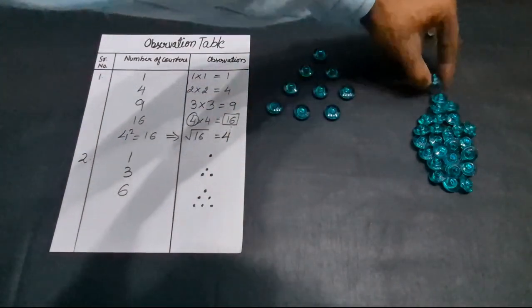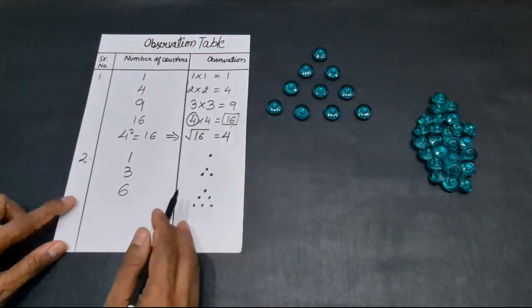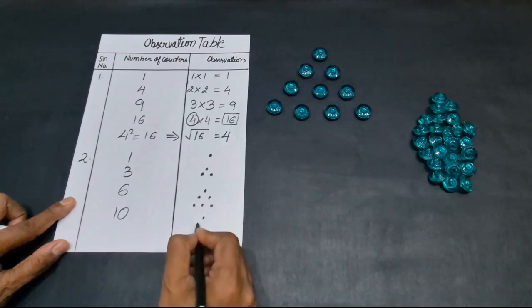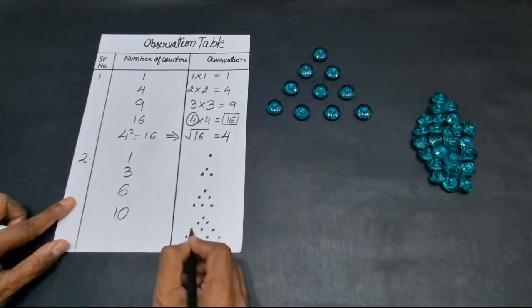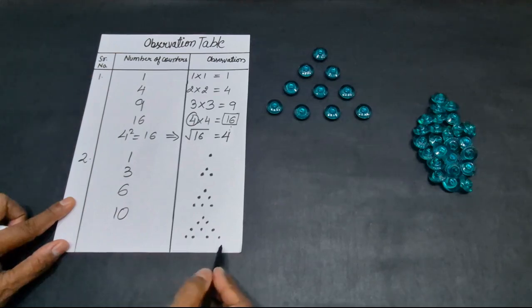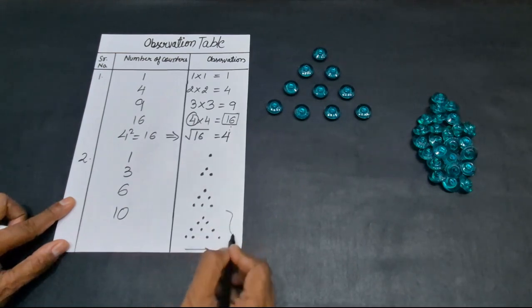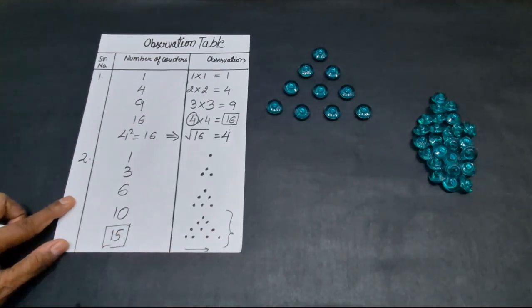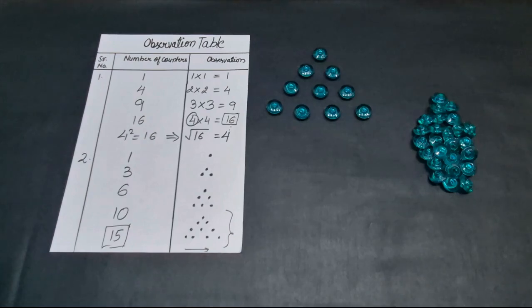So I am keeping 4 in the next row here. Like this, it forms another, bigger triangle, and the total number of counters used is 10. So the arrangement will be something like this. This is a big triangle being formed. And likewise, the next row will contain 5, so the total number will be 15. And 15 forms the next triangular number. So you can keep on expanding this as per requirement, and that completes our activity on square numbers and triangular numbers.